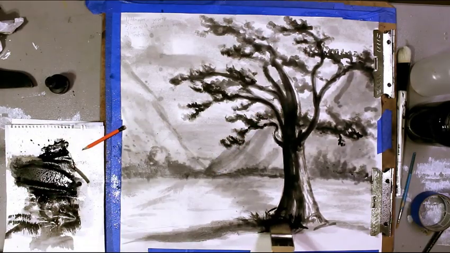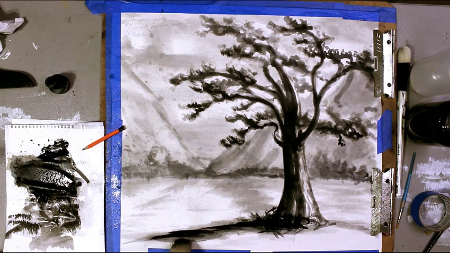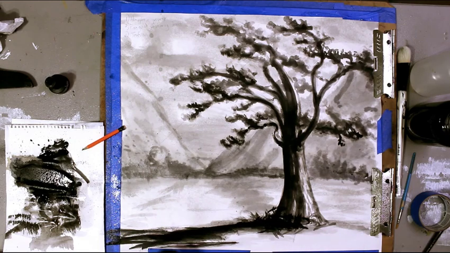Look how nice that random brush works. Nice. I just want a little extra contrast here before I quit in the foreground, because that's where we need our contrast.